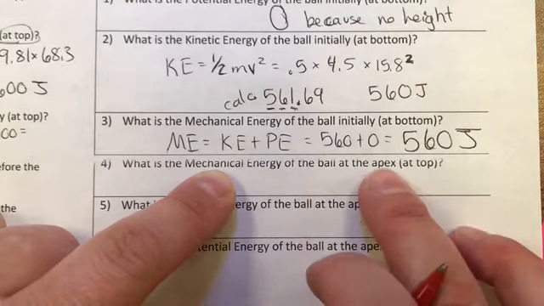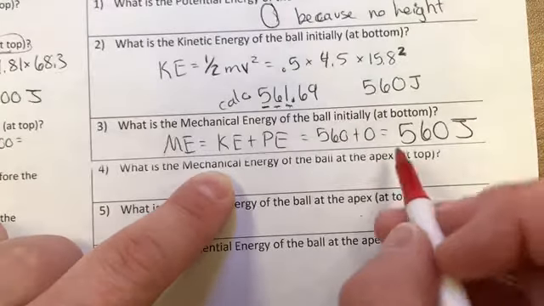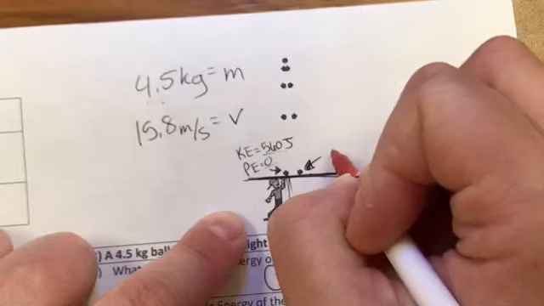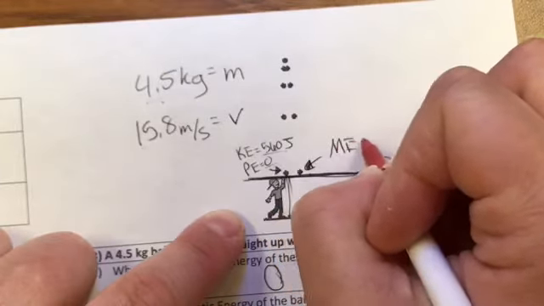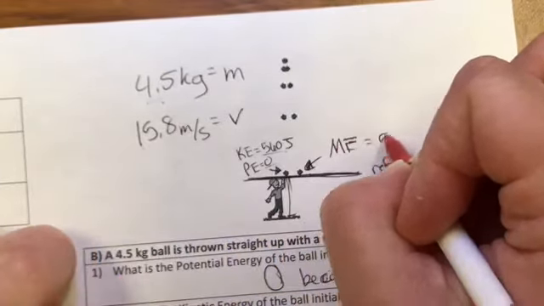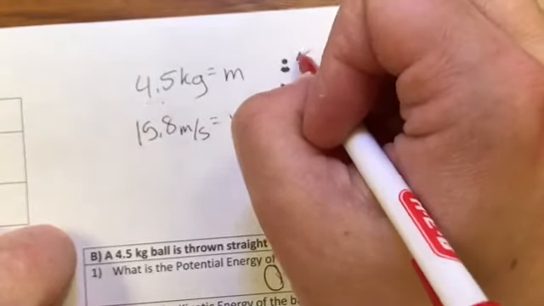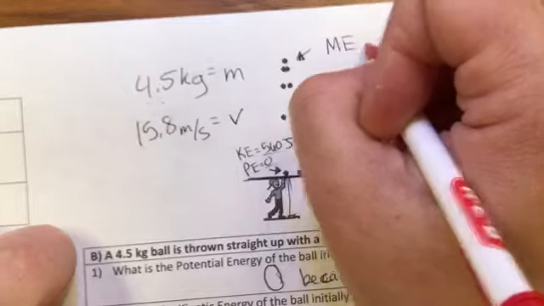Sorry, mechanical energy at the top. So, we saw that the mechanical energy here at the bottom was 560 joules. And it's asking now for the mechanical energy at the top.